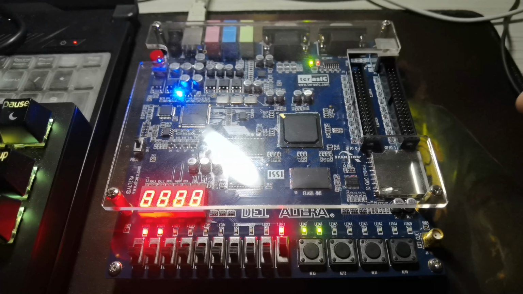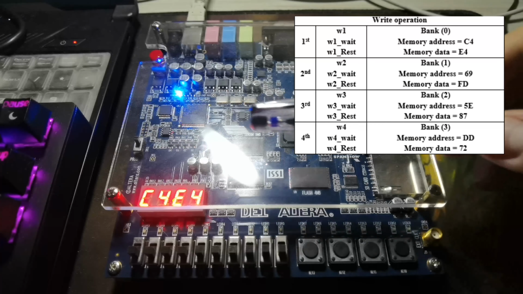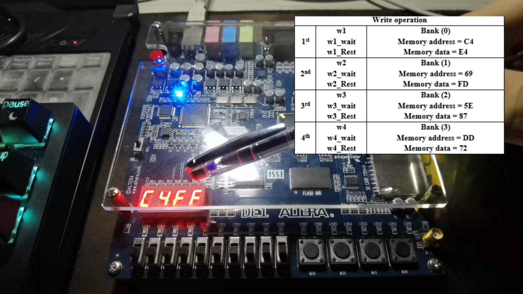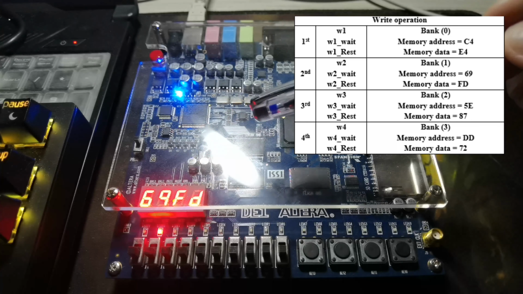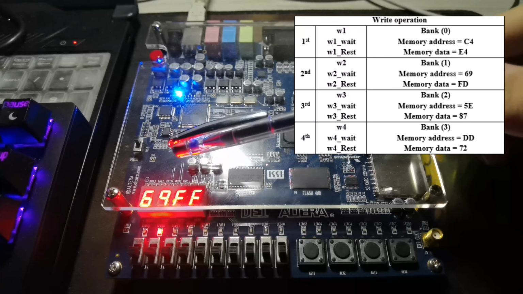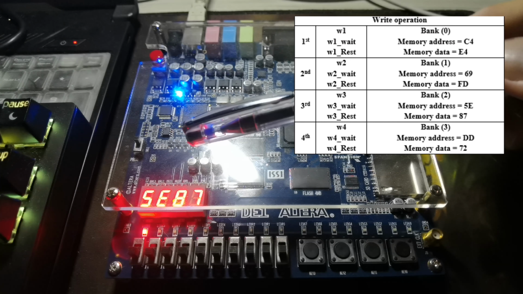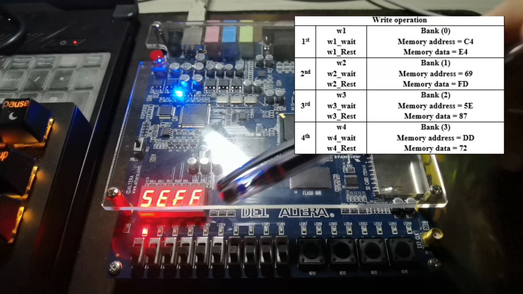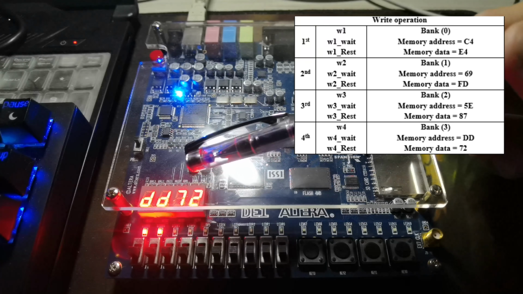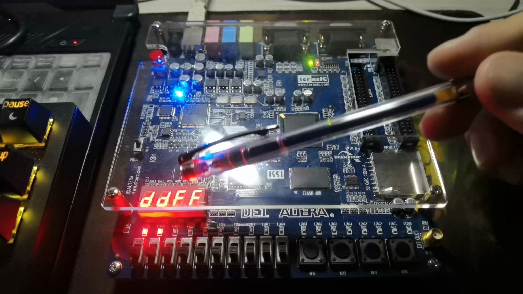Now I'm going to start my program. This is the first write operation, the memory address is C4 and the memory data is E4. This one is high impedance, and it will go to the next step. This is the memory bank selected, and the memory address is 69, and the memory data is ED. This is the third memory bank selected, and this is the fourth memory bank selected. This is the memory data, this is the memory address, and this is the memory data.